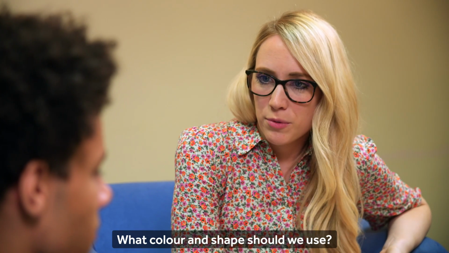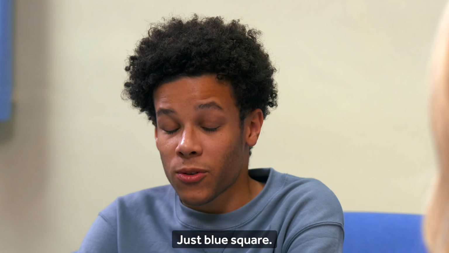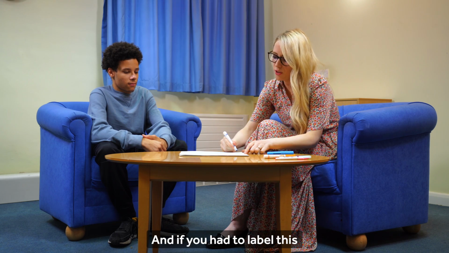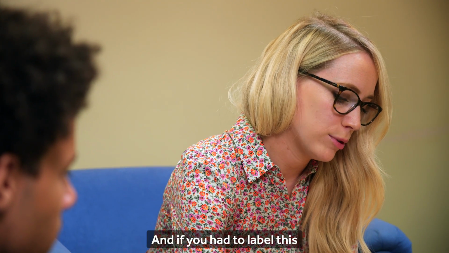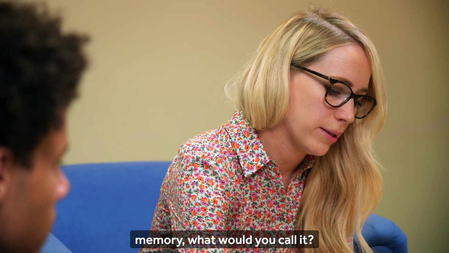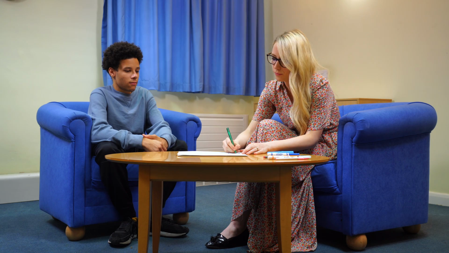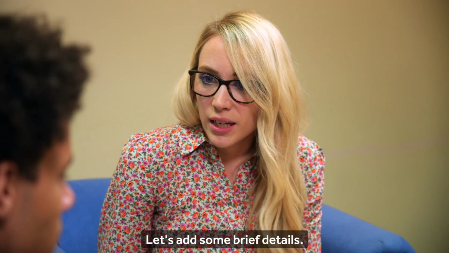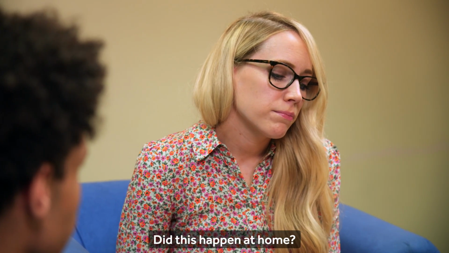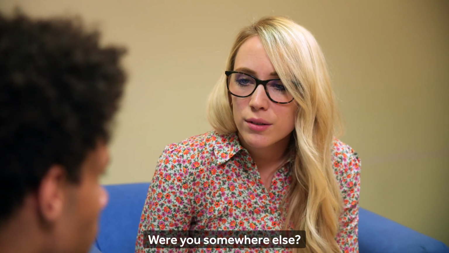What colour and shape shall we use? Just a blue square. Okay. And if you had to label this memory, what would you call it? Mum passed out. Okay. Let's add some brief details. Did this happen at home? Were you somewhere else? Yeah, we were at home in the living room. Okay, all right.